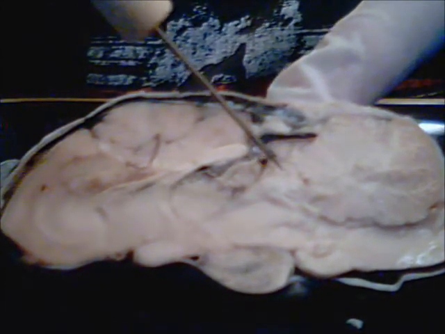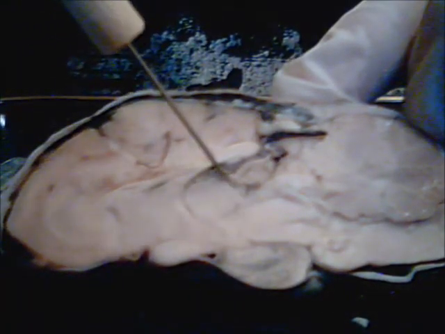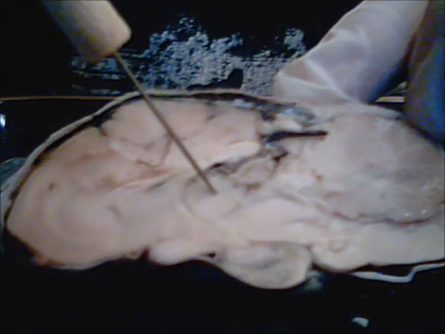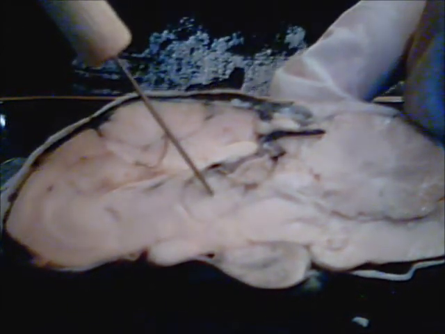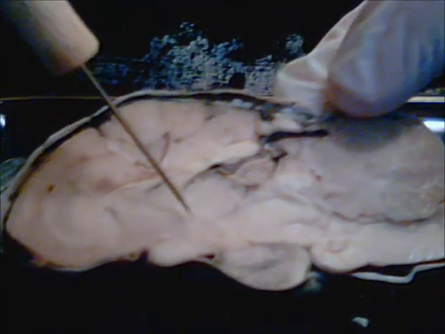We then get into the thalamus and the hypothalamus are in here. This is circle right here. I believe that's the thalamus, and then the hypothalamus should be kind of not very distinct, but in this area.